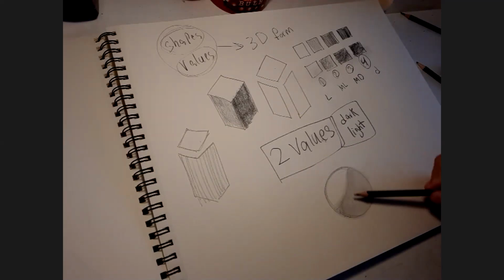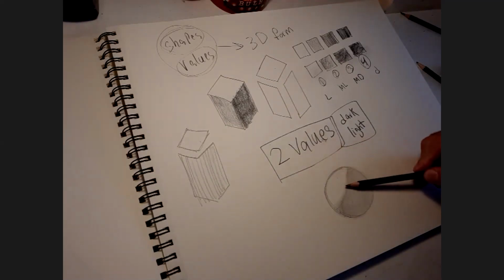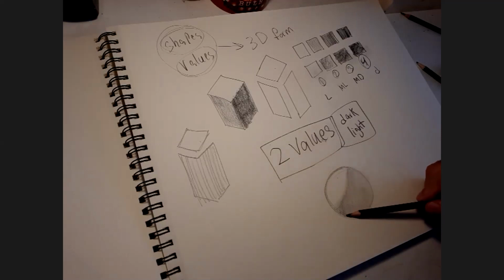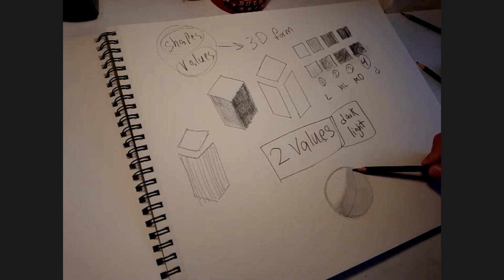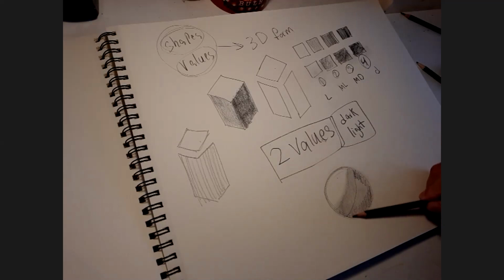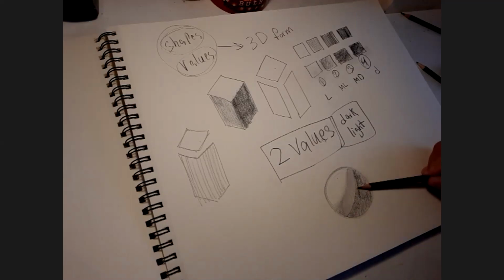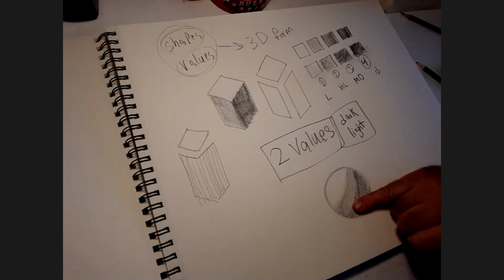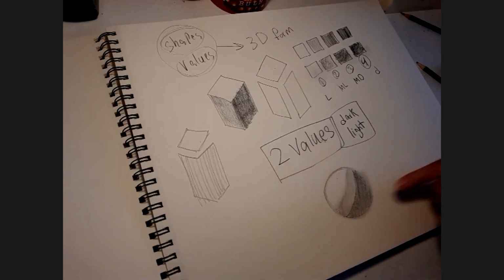So just 2 values, see? 2 values, light, dark, light, dark. And then I add more values here. So I just make it darker, 1 step darker down there. Then I try to soften it using my fingertip. And maybe 1 more value here. A little darker again here.